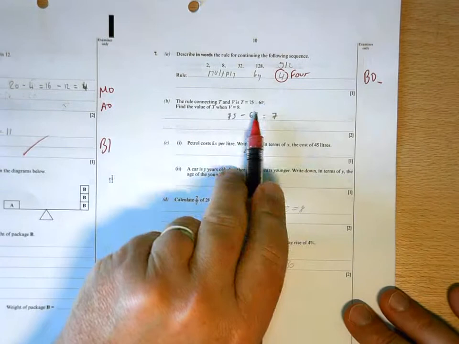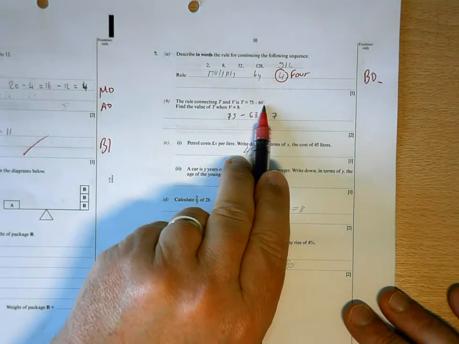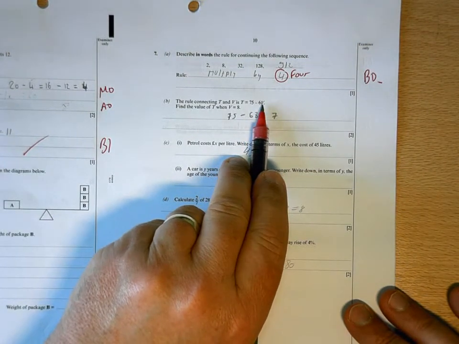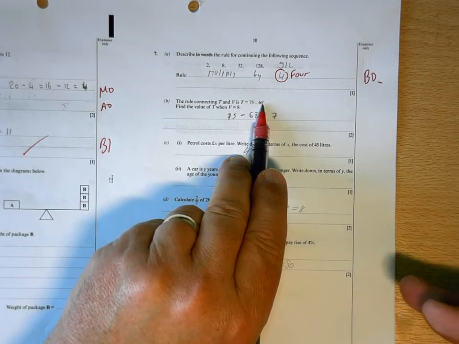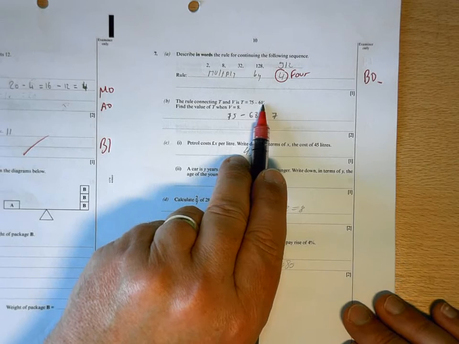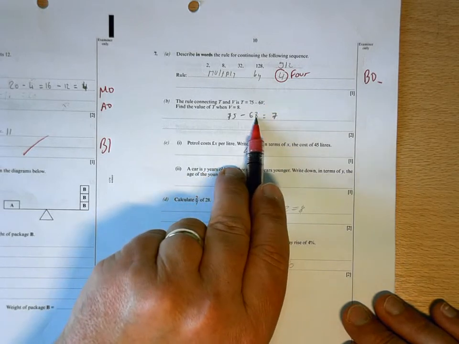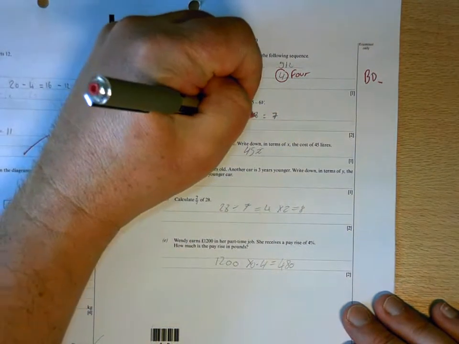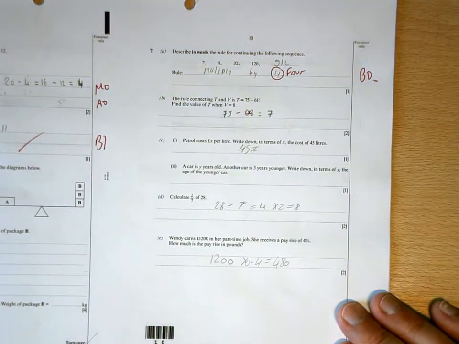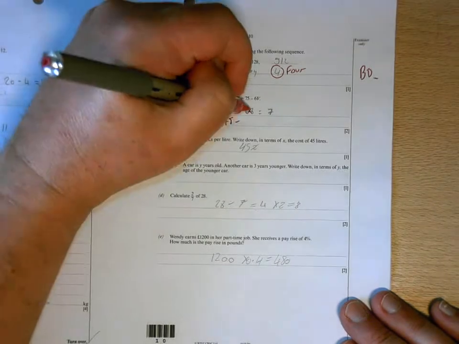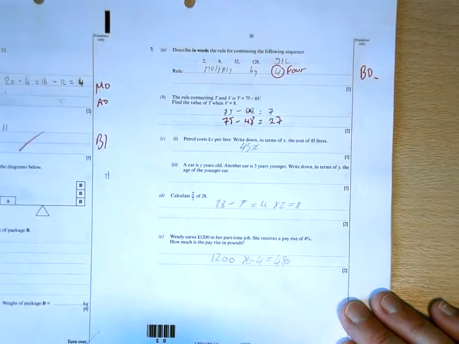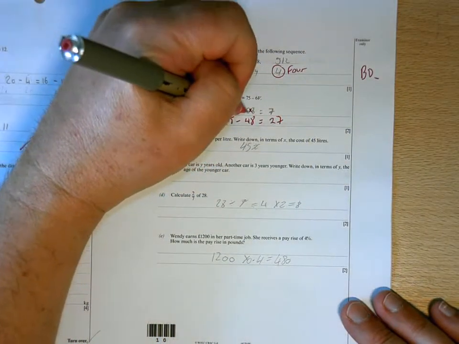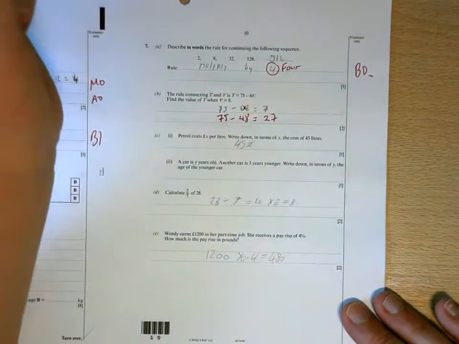When you have a number joined to a letter in algebra, there's a times there. But we don't write the times because it looks like a letter X, so it confuses things. But when you replace the v with a number, you have to put that times back in. So it isn't 75 take away 68, it's 75 take away 6 times 8, which is 48, which is 27. It's a really common mistake that you need to iron out.